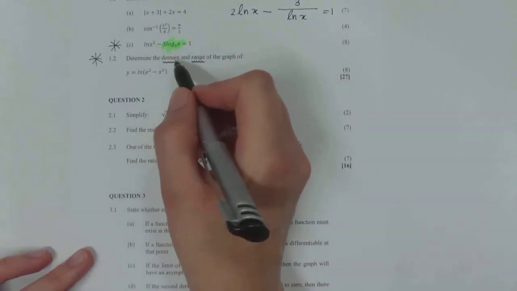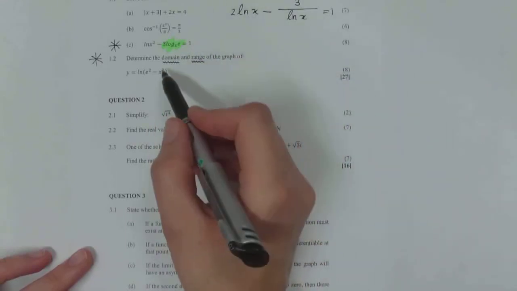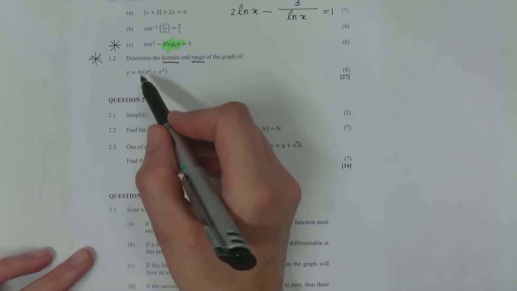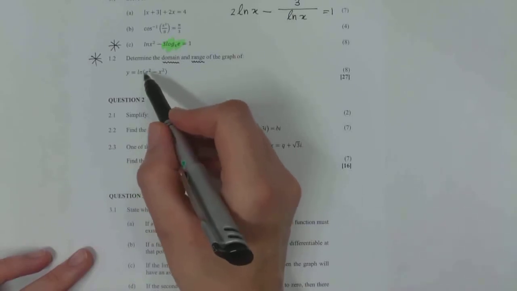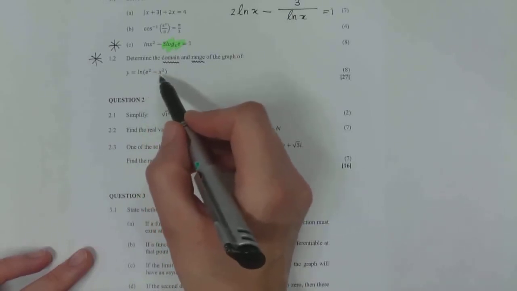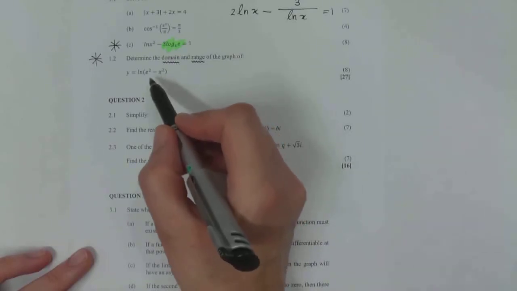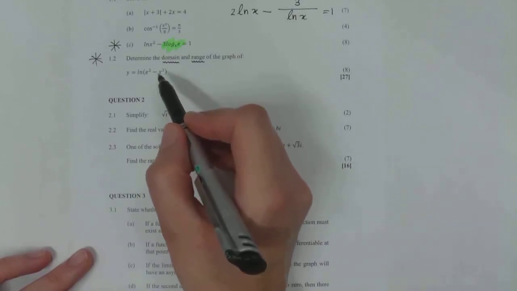The reason the domain is the easy part to answer is it has to do with the values of x. And you should hopefully know from the definition of a logarithm or a ln that whatever number I put in here has got to be greater than 0. Oh, and can't be equal to 0. So please be careful. It's got to be greater than 0.